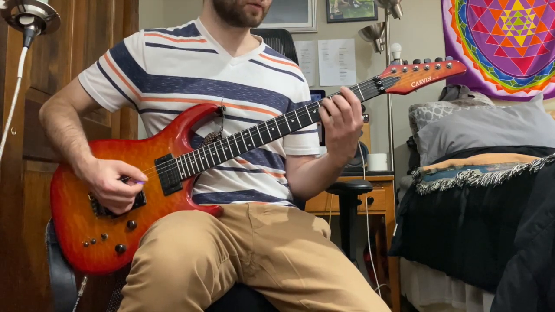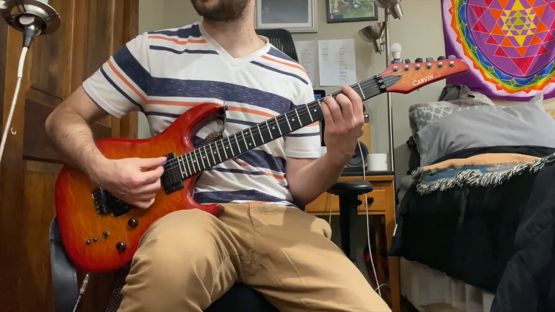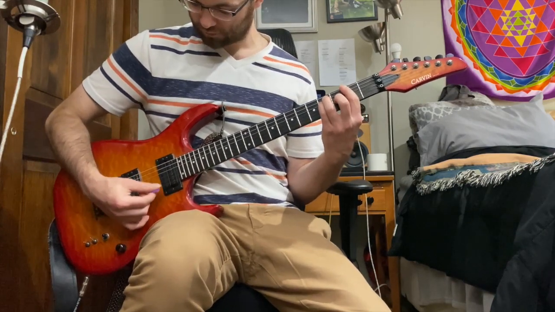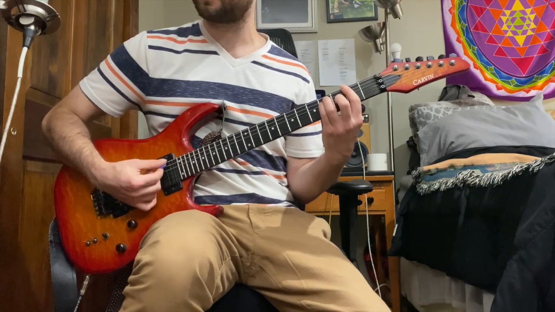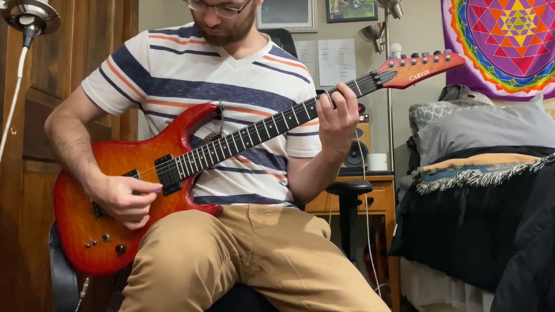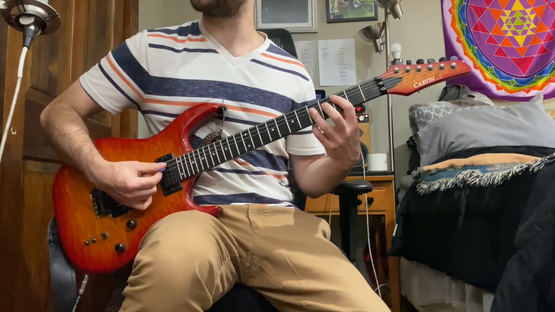Okay, and then we're going to go to an F sharp bar chord. We're going to strum all 6 strings, and then just strum the top 3 strings, your 3rd, 2nd, and 1st string. So now we have.